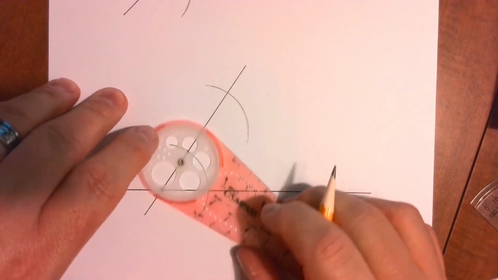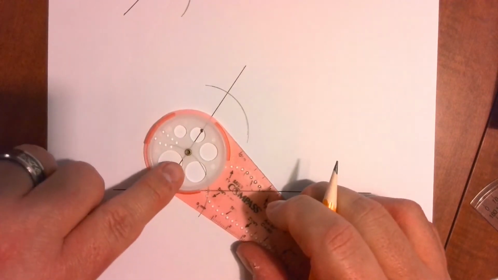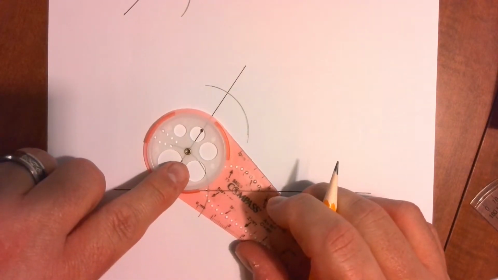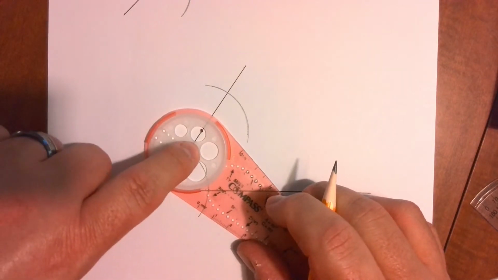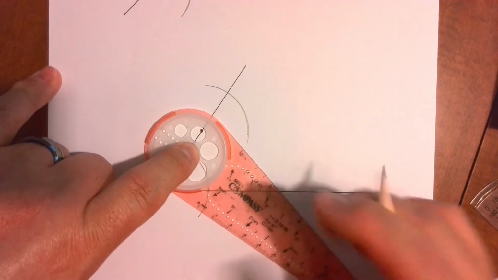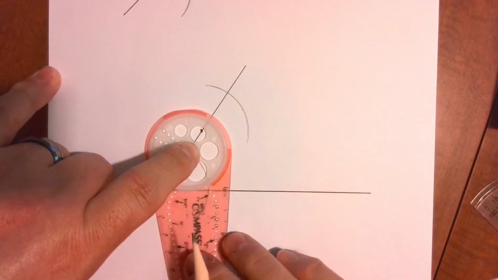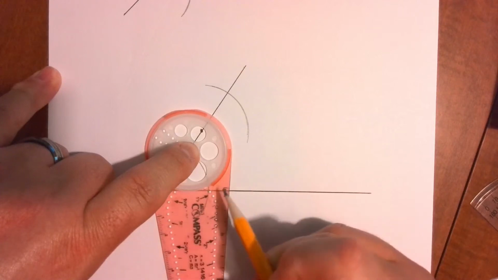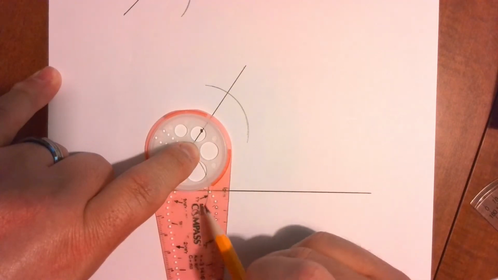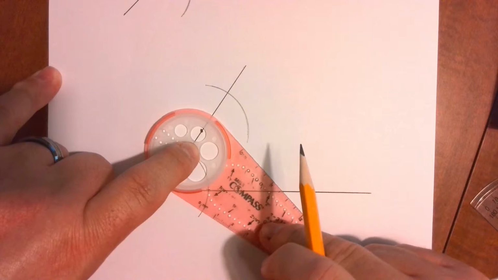So I'm going to look, make sure that point's in that hole, and I want to match up one side or the other with that other intersection. If you look at this one, that hole doesn't quite cut it, so I'm going to have to slide to the other side.